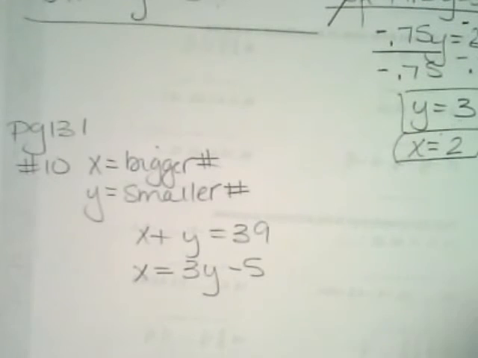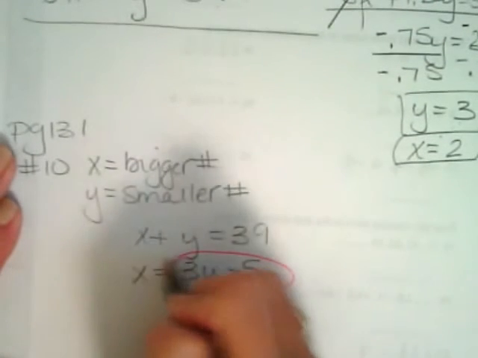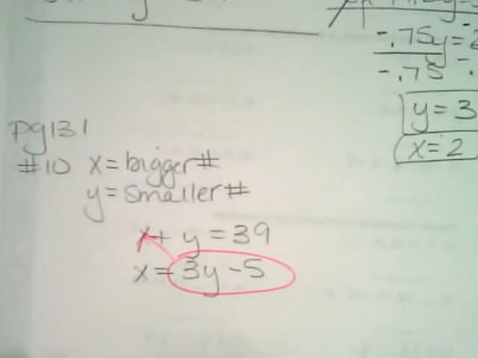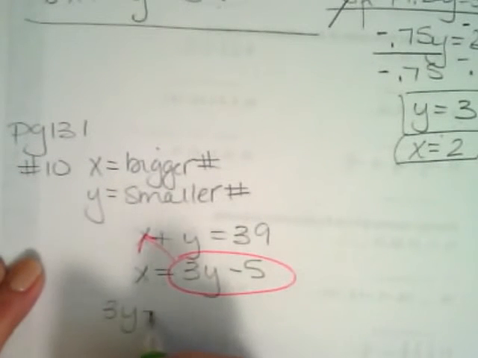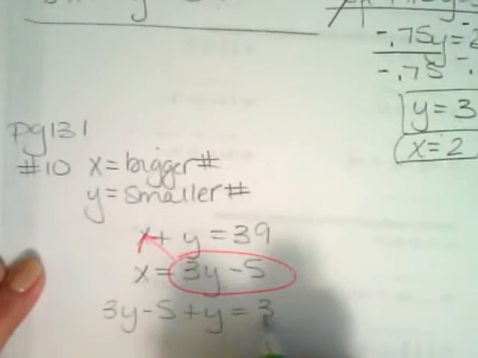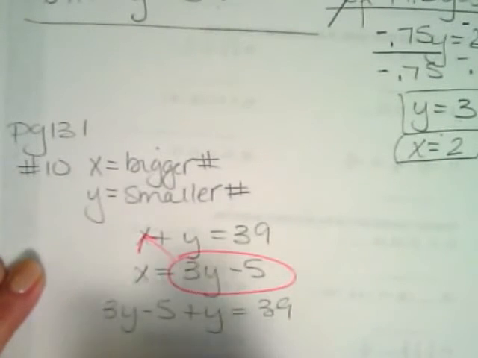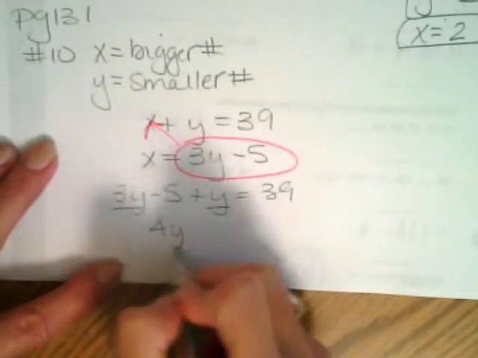Now, common sense, what method should you use? I would use substitution. Take this and substitute it in, and you get 3y minus 5 plus y is 39. Collect like terms. Be careful, that's 3 and a positive 1, which gives you 4y minus 5.